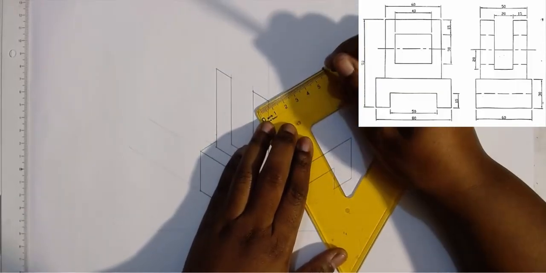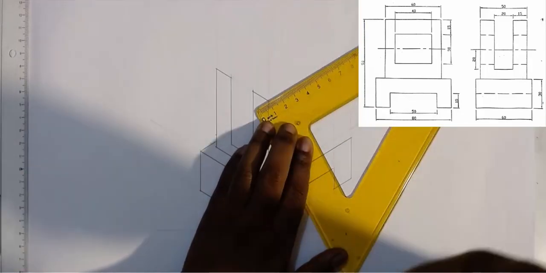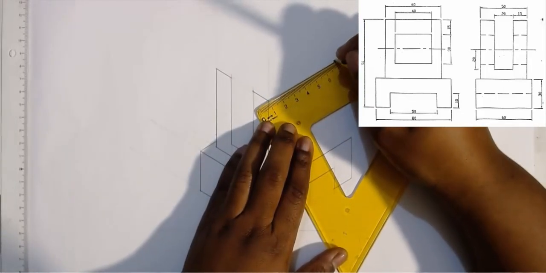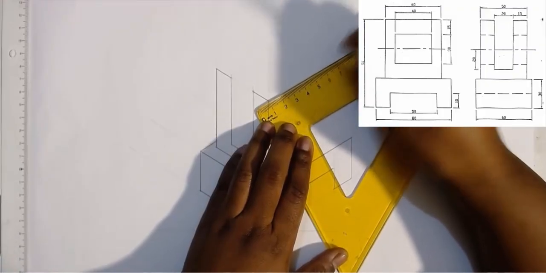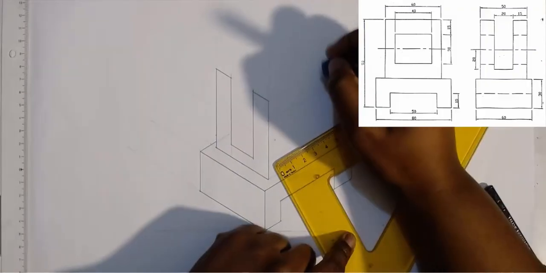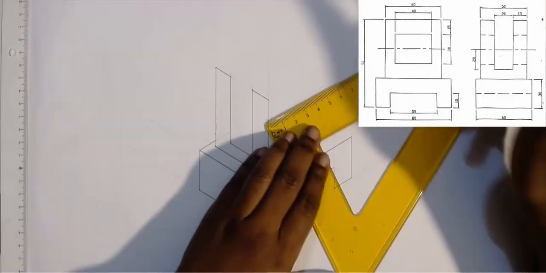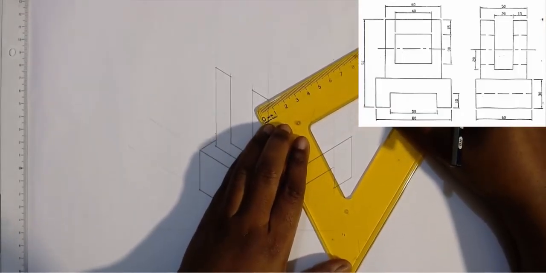Talk about 60. Now let me get the center of 60. No, it's 70 there. Yeah, 60 there. Get the center of a 60.